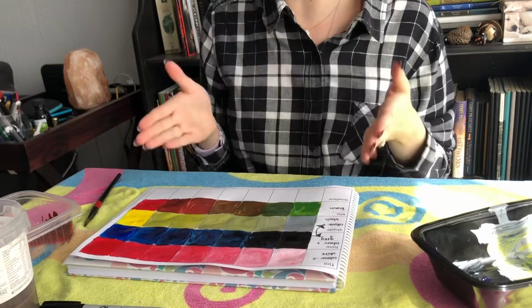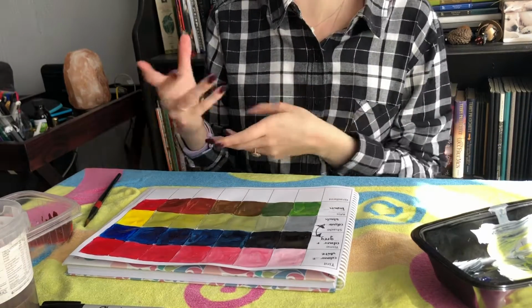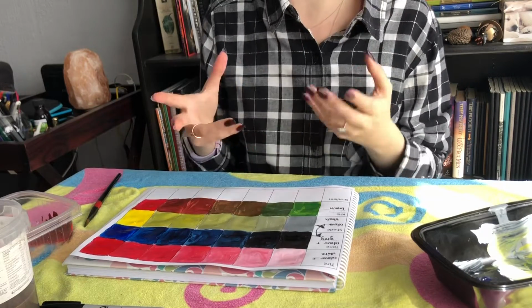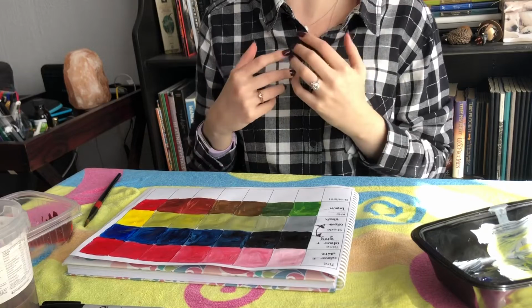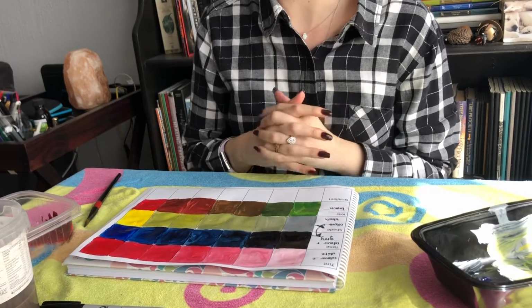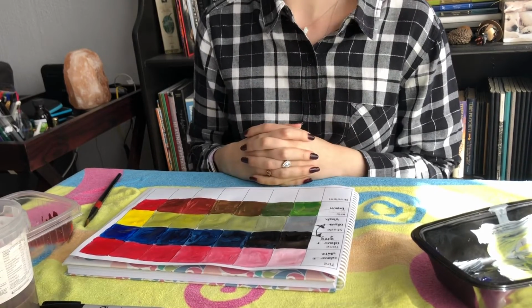Even if you don't have access to paint, I hope that watching me paint gives you an understanding, and you can even make this kind of thing with colored pencils or whatever you have at home. So yeah, I miss you guys, and I hope that you are staying safe and healthy.